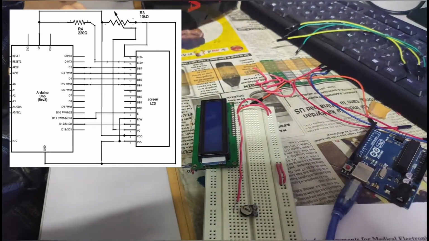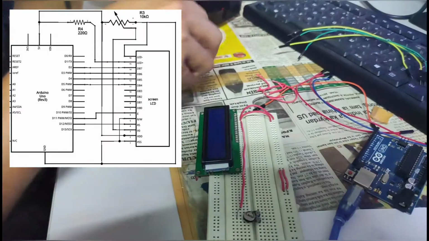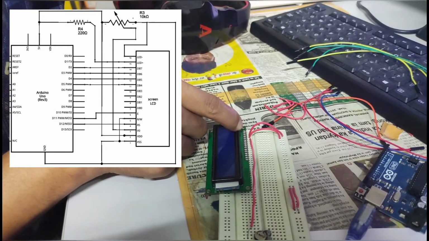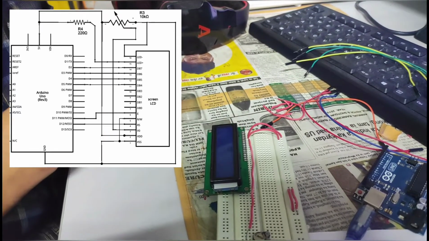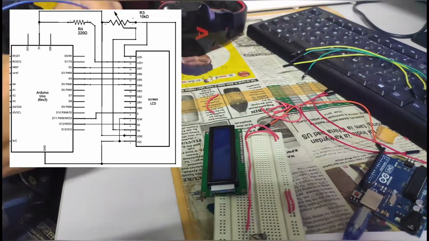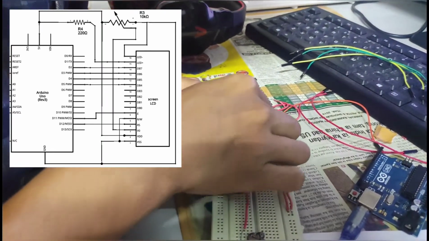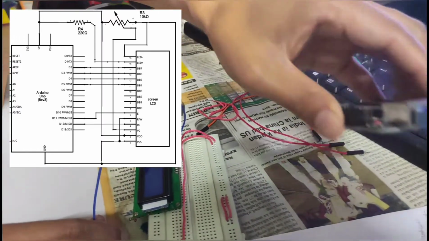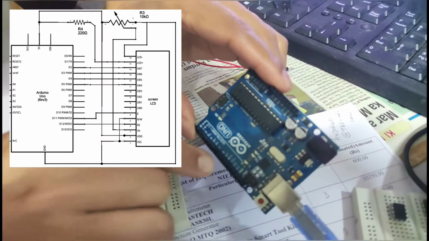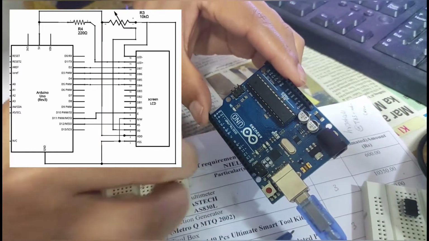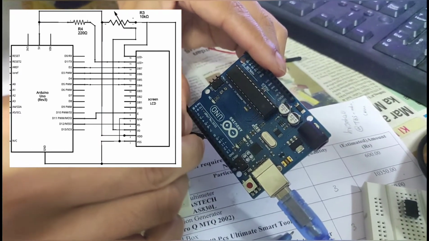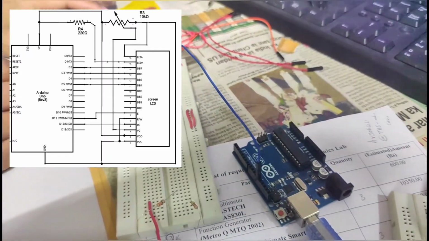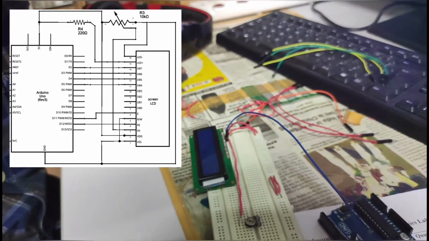And then after V0, RS. From this RS, which means this pin, it will go to number 12 of Arduino. So from this RS, we will go to, this is the number 12 of Arduino. This is 8, 9, 10, 11, 12.